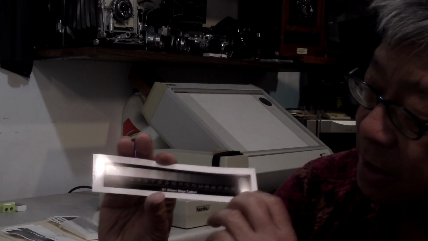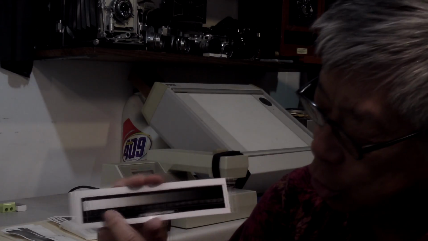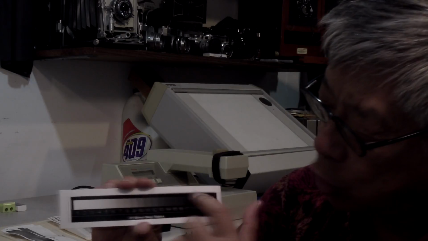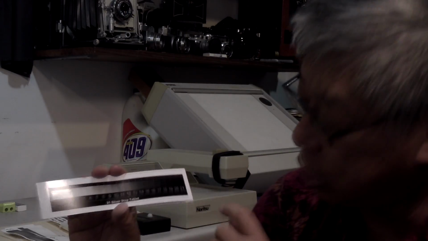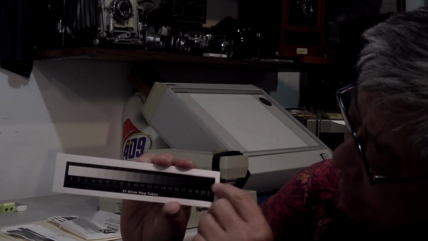And then the next step, you can just begin to see the filtration. The filter that you use, you should try to get all 21 steps visible to your eye. I can see the difference between this and that. And that would be the softest grade that I would probably ever print with.